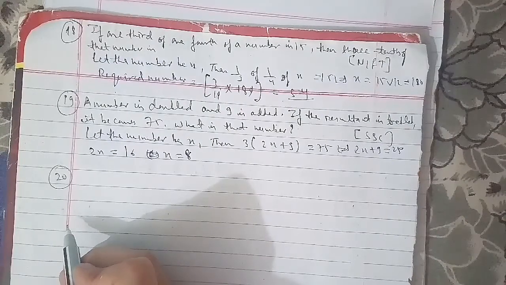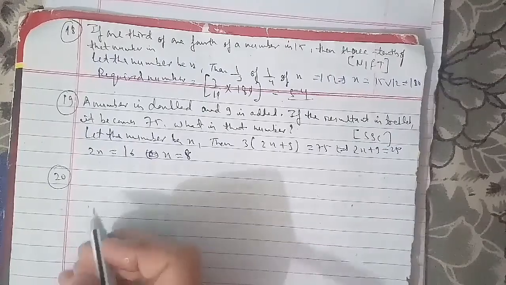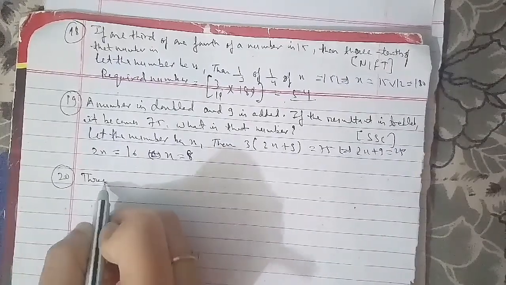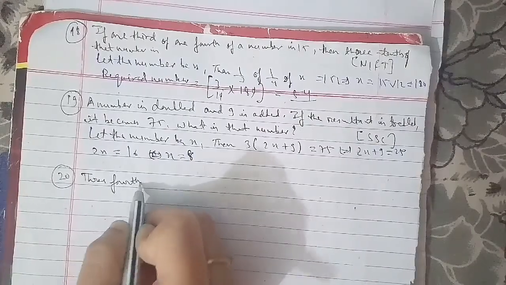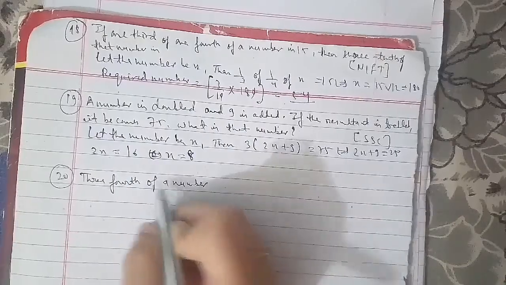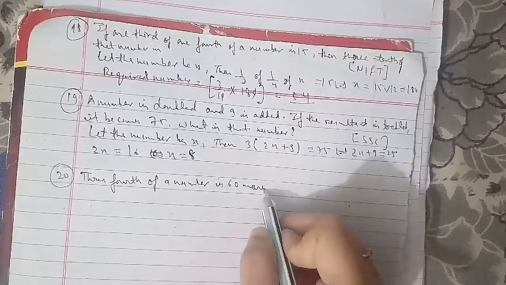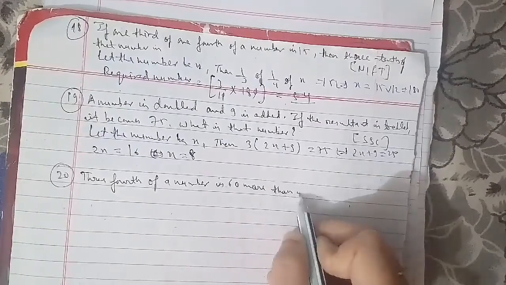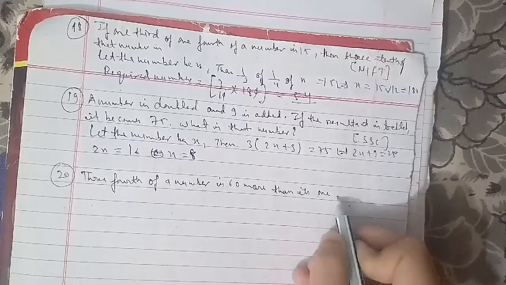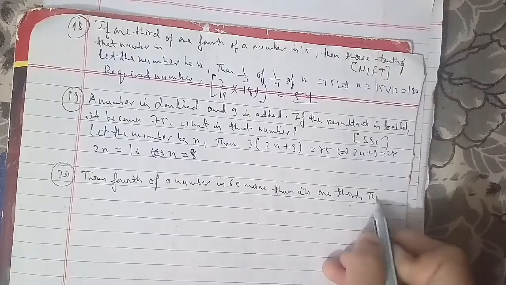So here, 3/4 of a number is 60 more than its 1/3. The number is, the options we have 84, 108, 144, and none of these, which is also an important one. So let the number be x.